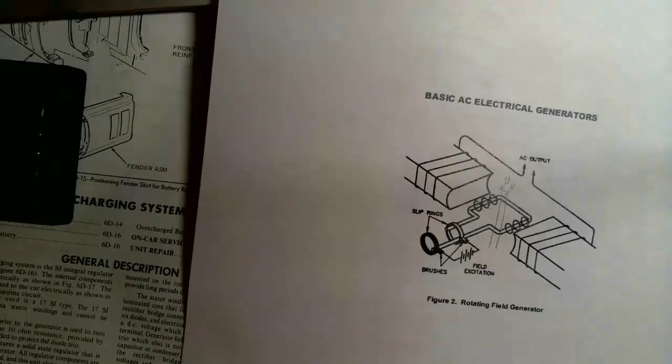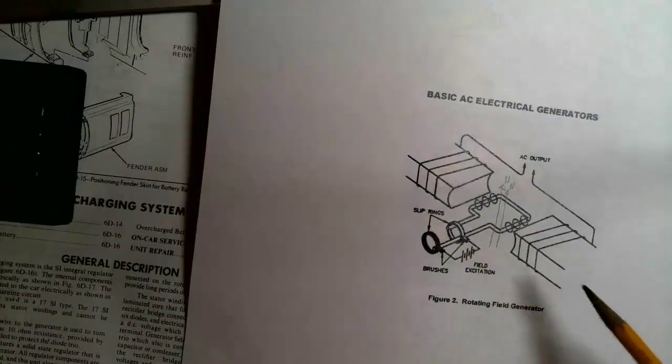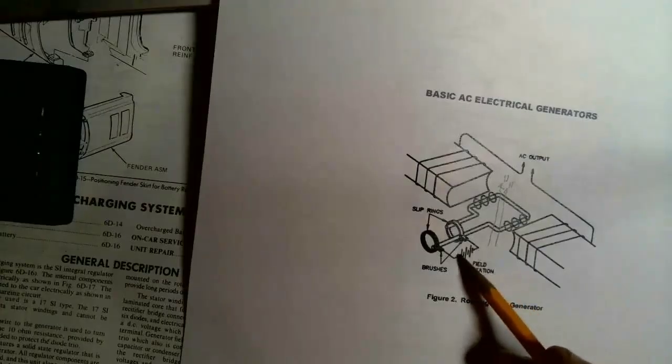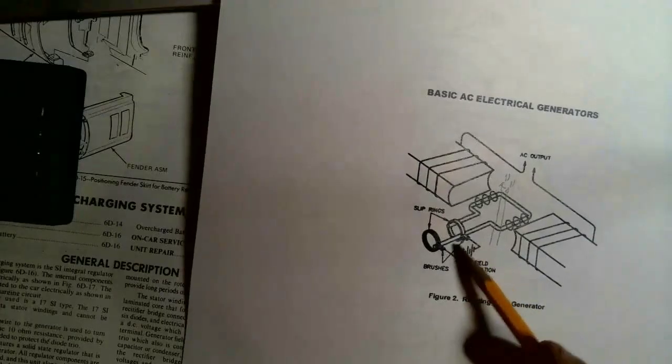This little square here is supposed to represent the rotor, the rotating electromagnet. And these two coils here represent the coils in the stator, the fixed part of the alternator, the part that doesn't turn. And then the field excitation here drives the slip rings.